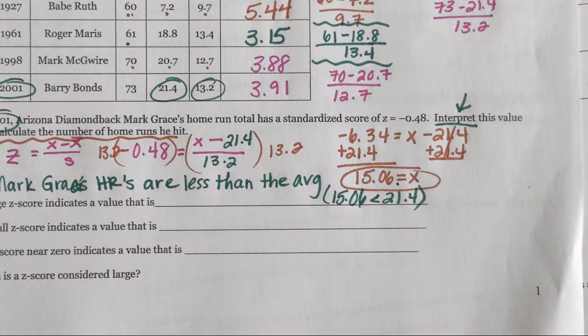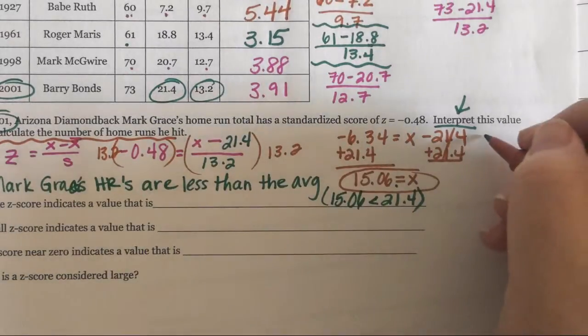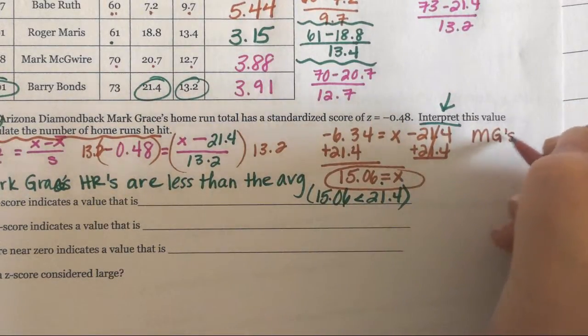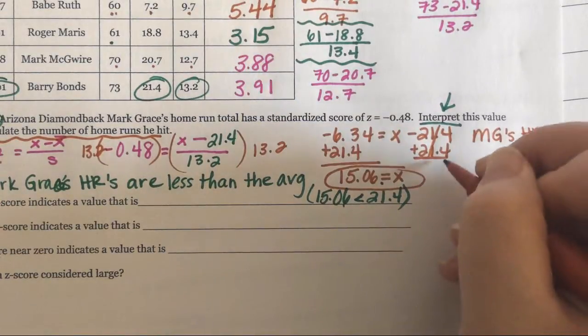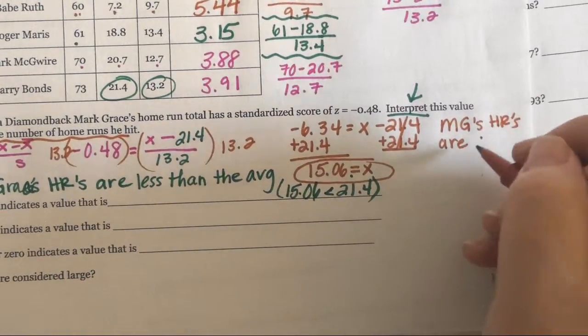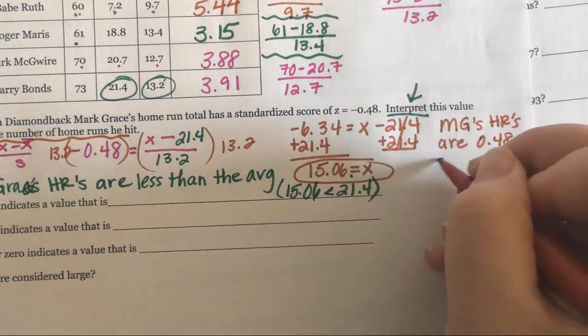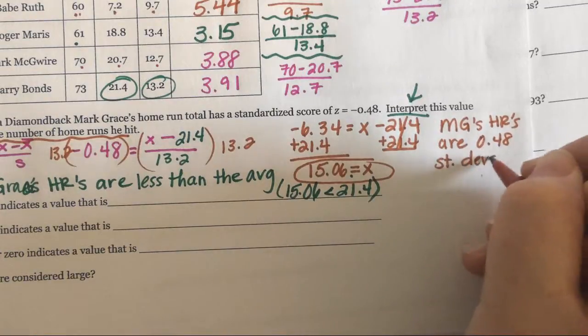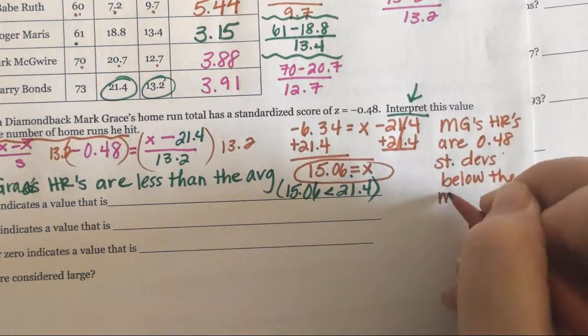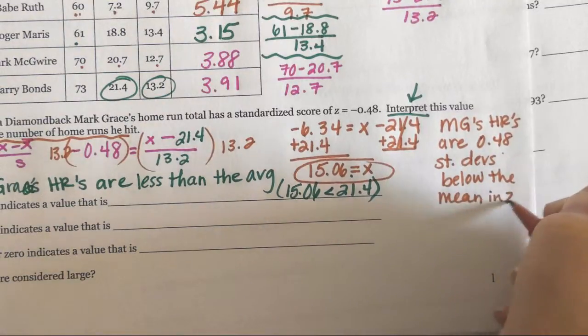But then the whole point today was to understand what a z-score was. So what I would say is that I'm going to call him MG. MG's home runs are, and I'm just going to reference that standard deviation, or that z-score, sorry, 0.48 standard deviations below the mean in 2001.